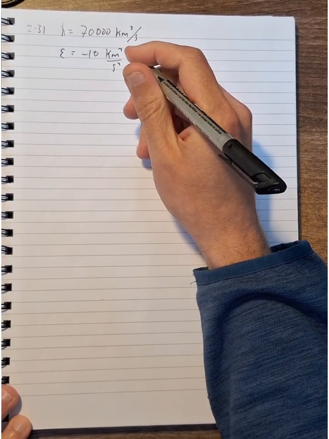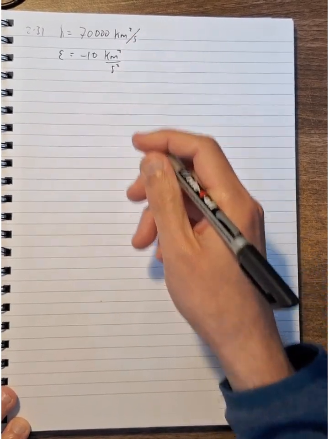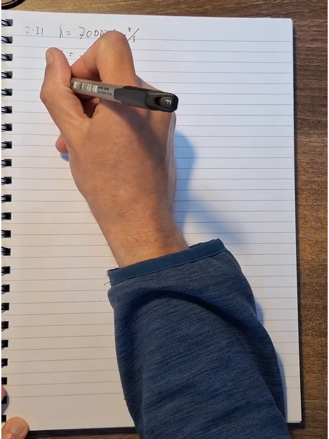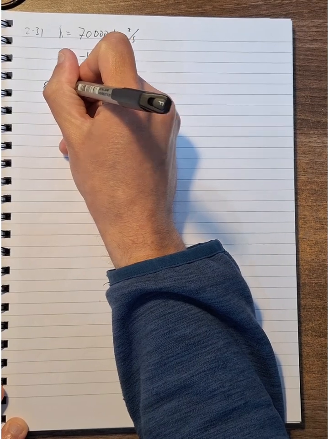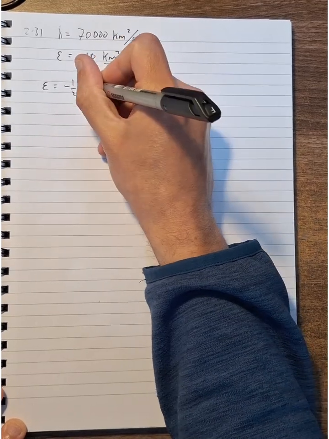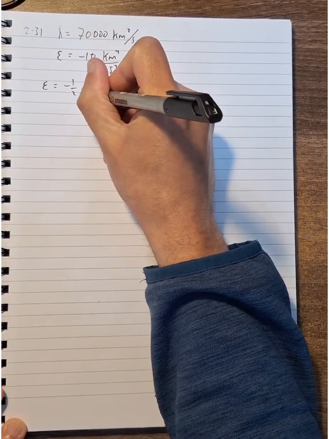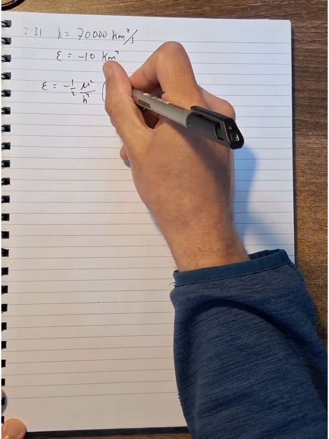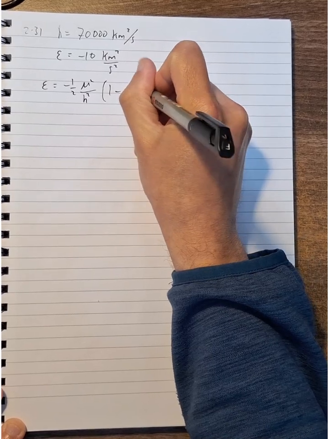apogee and perigee altitudes. To do this, we can use an equation for specific energy, which is this. Specific energy equals minus a half mu squared over angular momentum squared upon 1 minus e squared.